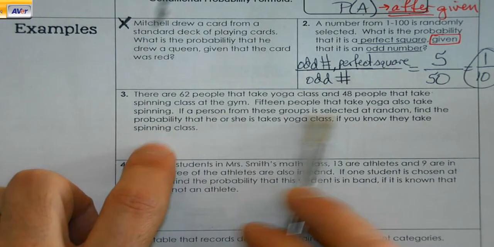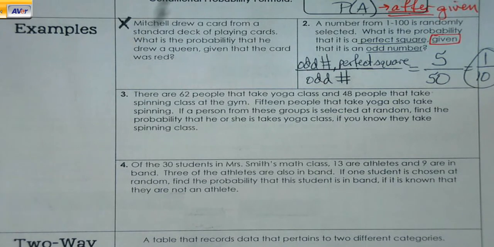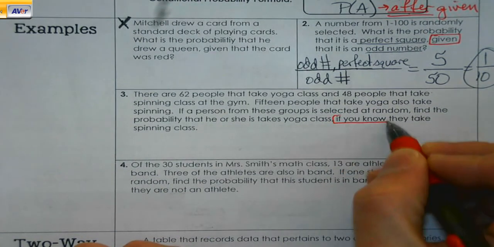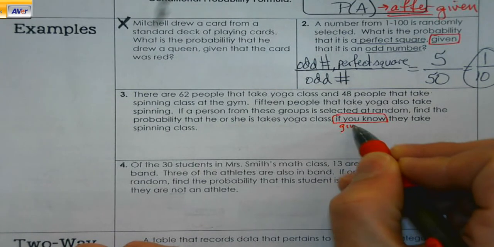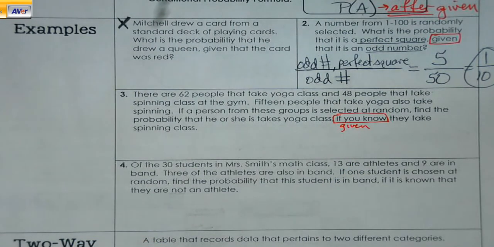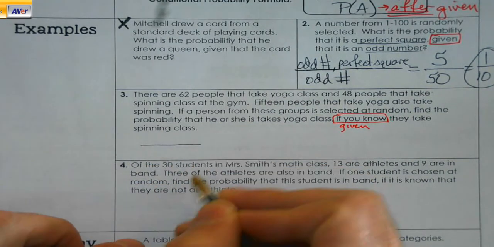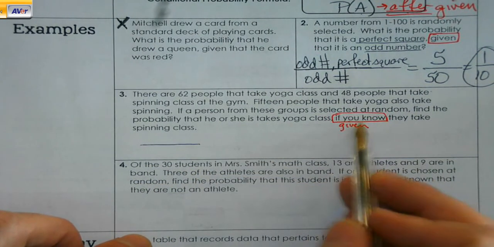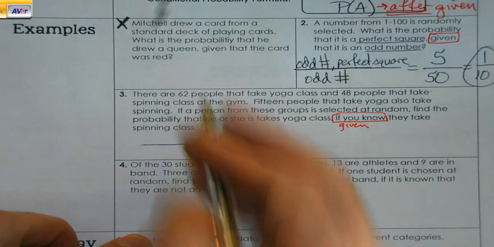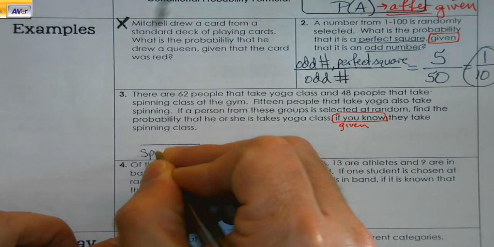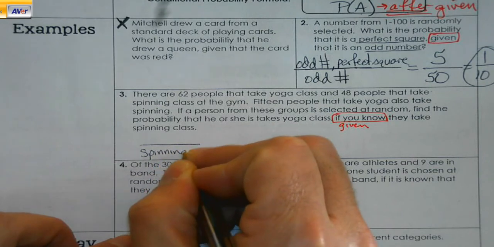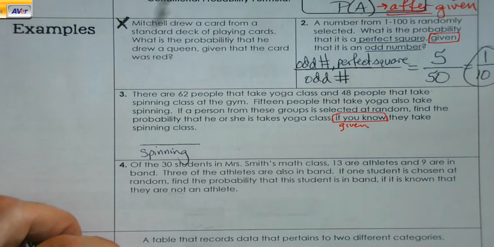If a person from these groups is selected at random, find the probability that he or she takes yoga, if you know, that's kind of like given here, they take spinning class. So again, I'm going to break this down. What's after my given, my if you know? They take spinning class. Okay, so that's going to be my denominator.